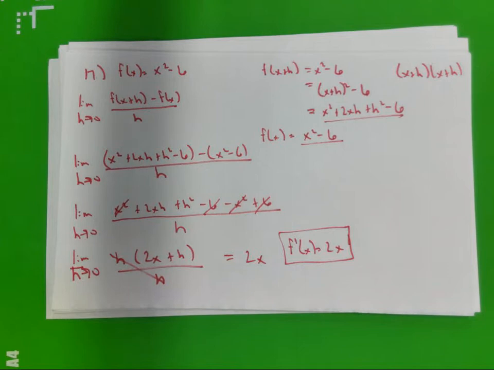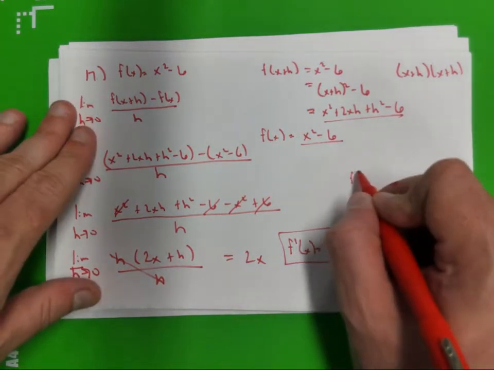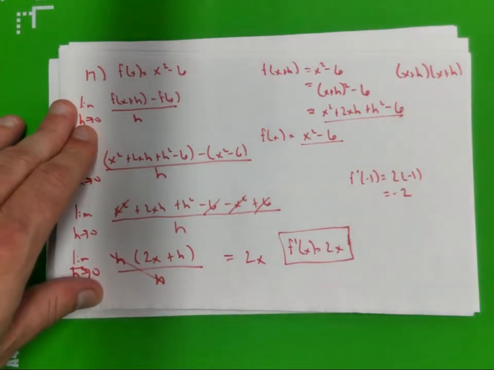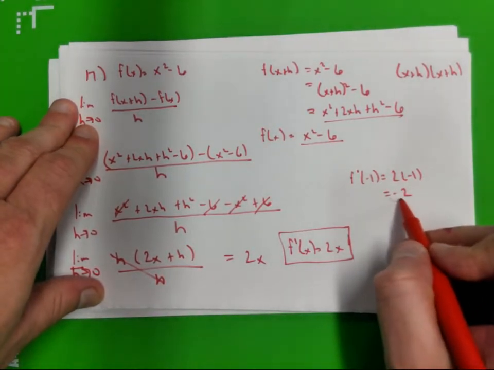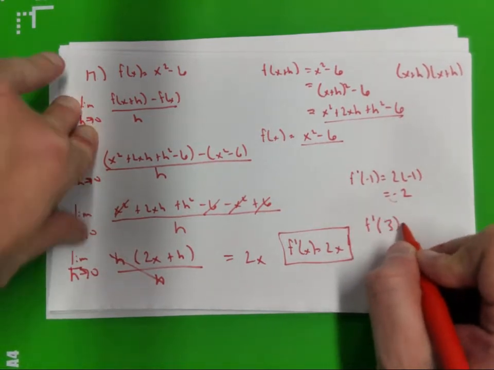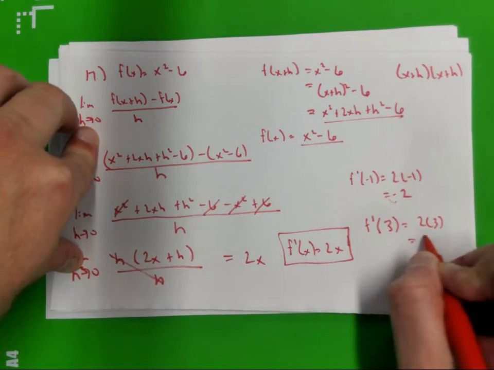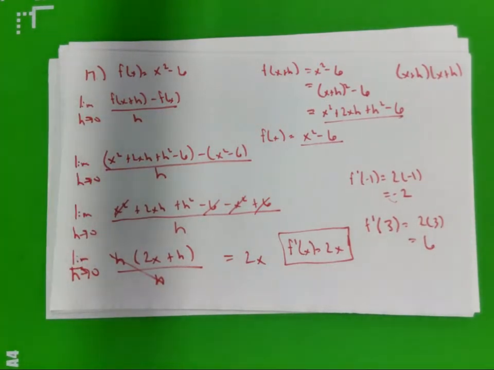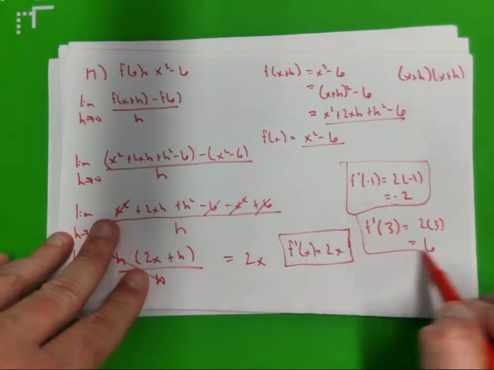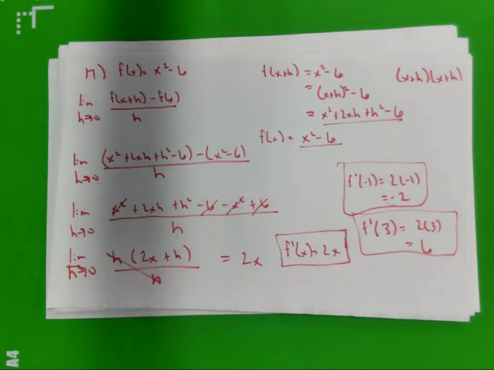Now for number 17, I want to know what's going on at negative 1 and 3. So now I'm going to plug that in. f prime of negative 1 equals 2 times negative 1. That's negative 2. I get a negative value. It means the graph is decreasing. Now f prime of 3 equals 2 times 3. That gives me a positive. That means the graph is increasing. So that's my derivative, and here are the slopes of my tangent lines at those instants. My IROC, my instantaneous rate of change.